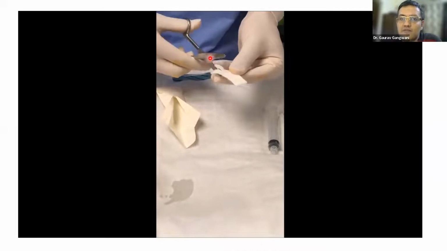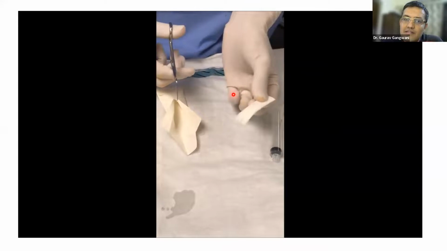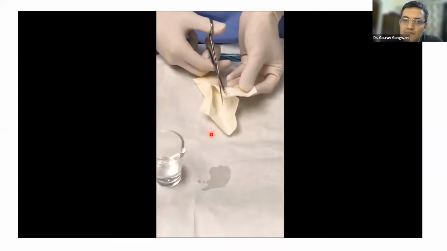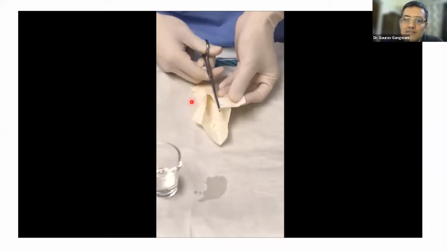You cut the gel foam into multiple linear strands, and then you may cut it horizontally to make square pellets out of it. This is the gel foam cover. Just for ease, we are collecting it on that.